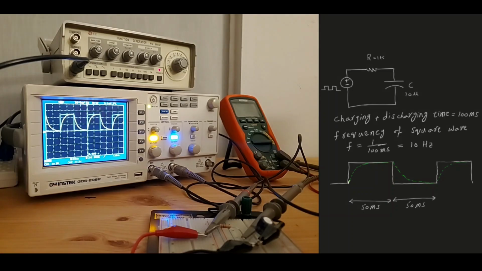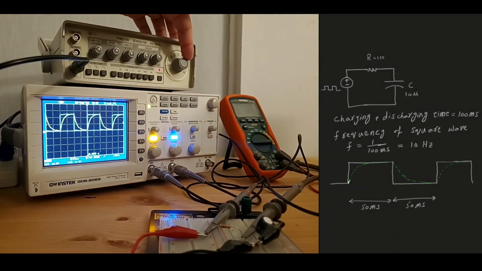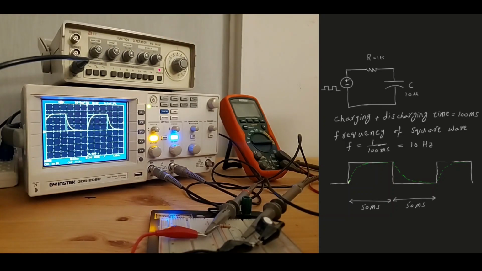Now, I want to see what will happen if I decrease the frequency of my input signal, the function generator. So let's say I decrease the frequency to about 5 hertz. So you see, the charging time and discharging time of the capacitor did not change. It is still the same.